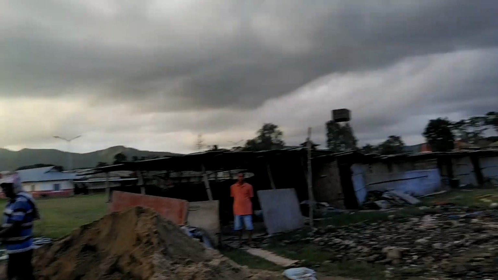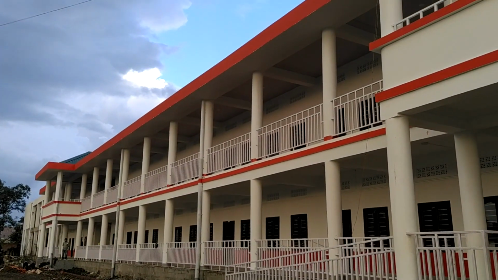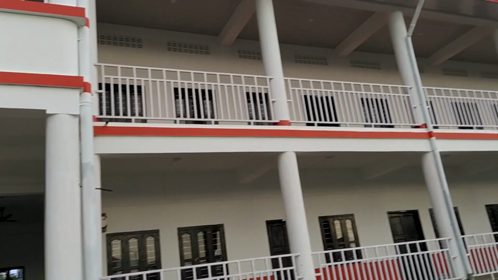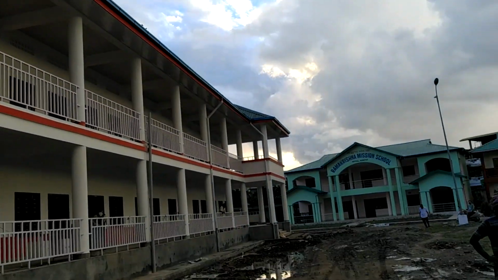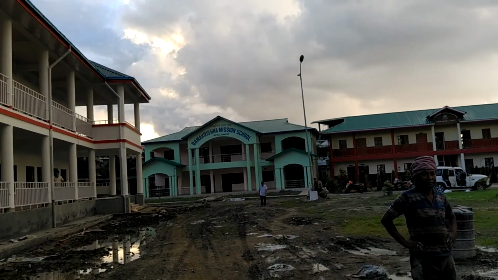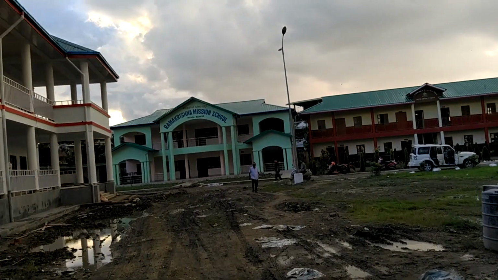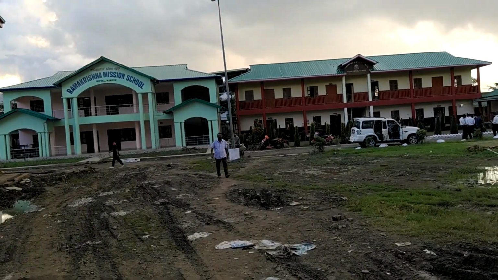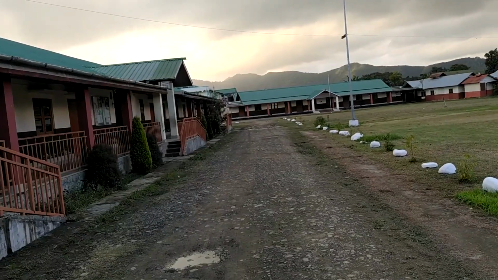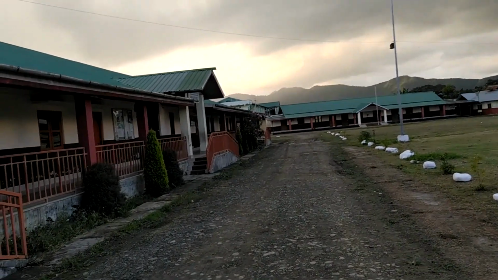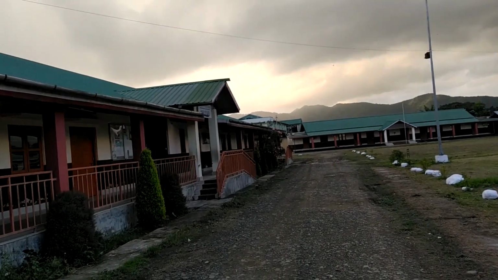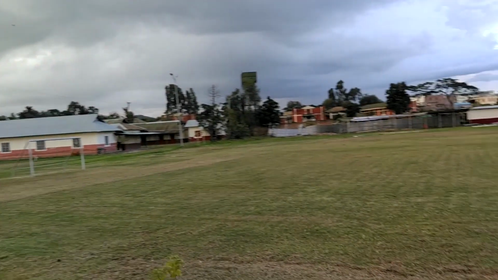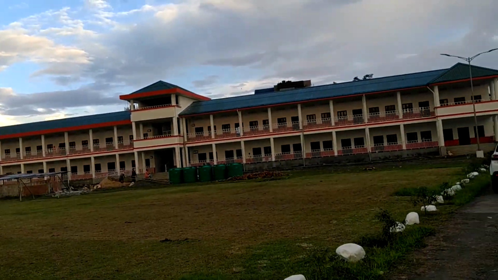I can show once again. This is the new secondary block. And now we will move towards the western entrance. Moving towards the western entrance, we'll have a final view.